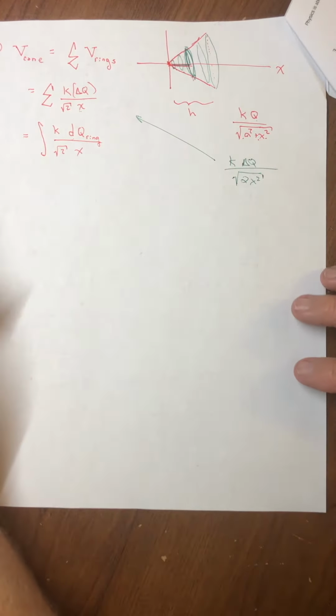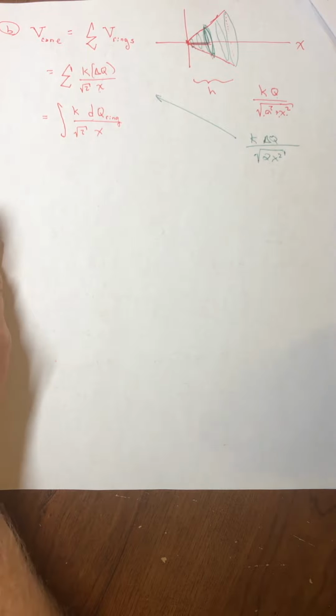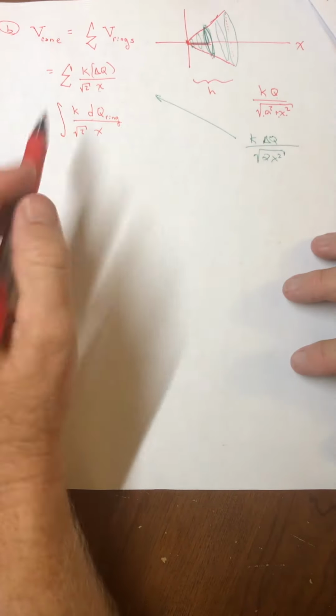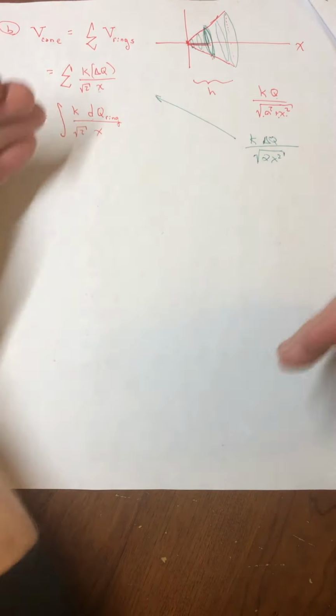And this is the part I was saying when we were first introduced to them in chapter 23, but also here in chapter 25, where we're adding up a bunch of things. This could be the tough part of the problem. There are 3 tough steps, and this first one is changing into an integral.